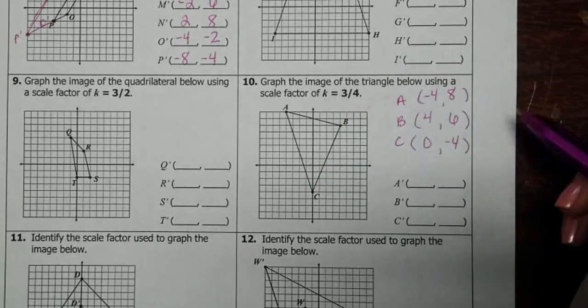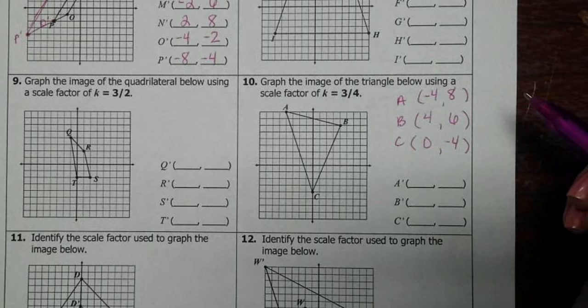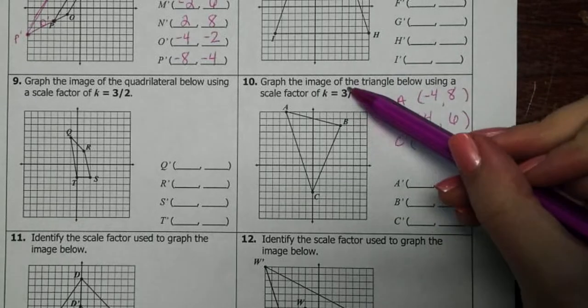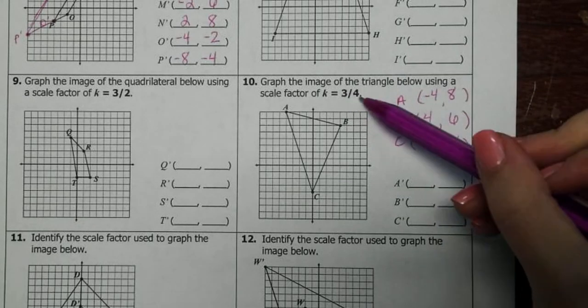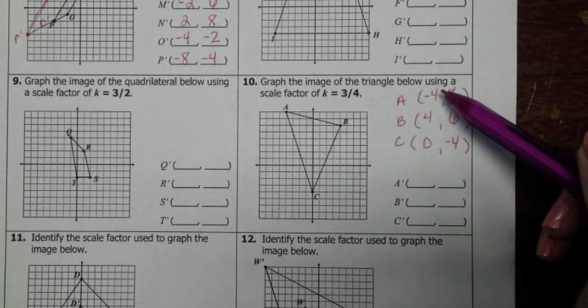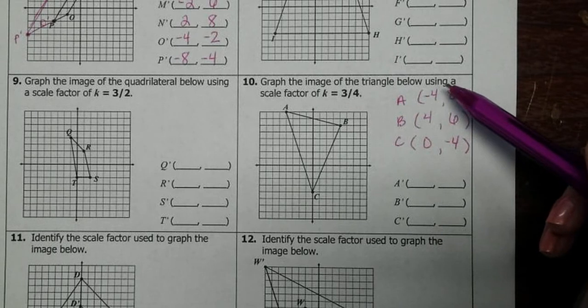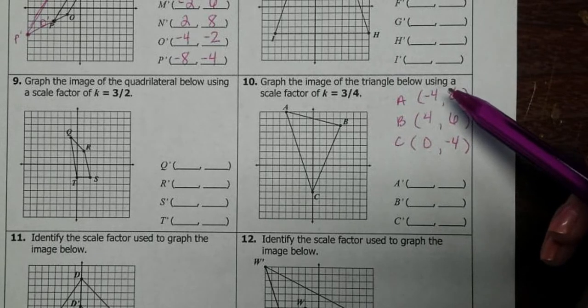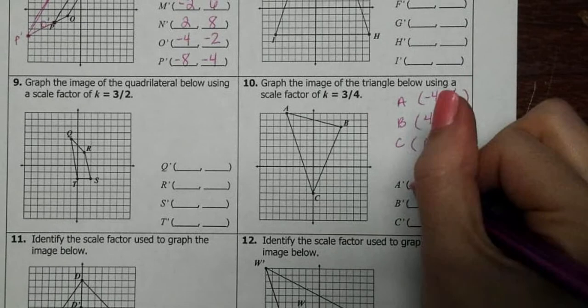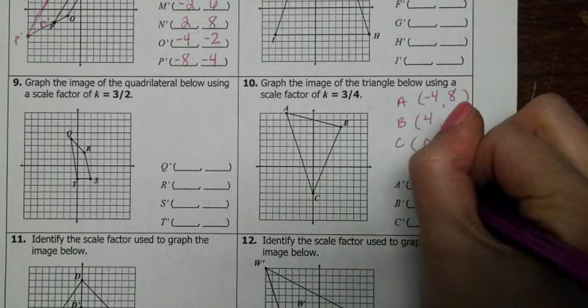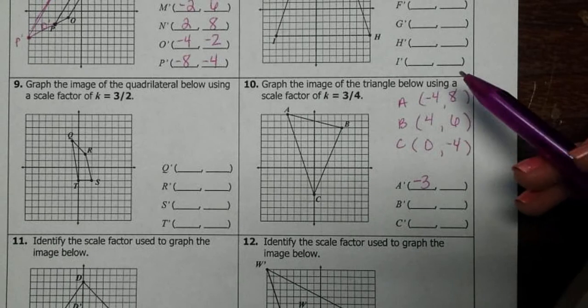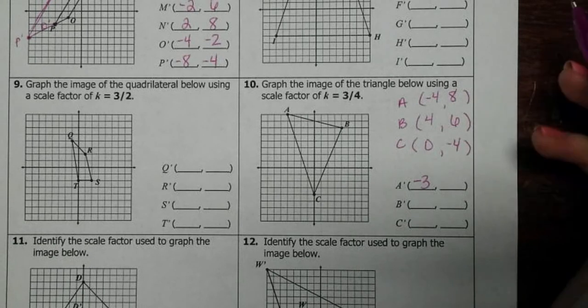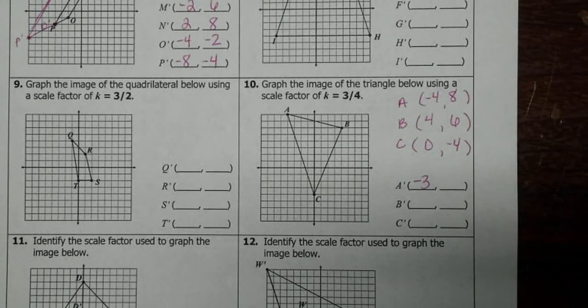So now what I need to do with these values is I need to first multiply them by 3 and then divide them by 4. So if I take -4 times 3 and then divide that by 4, I'm going to get -3. So -4 times 3 is -12, divided by 4 is -3. So I'm going to do the same with 8. 8 times 3 is 24, divided by 4 is 6.